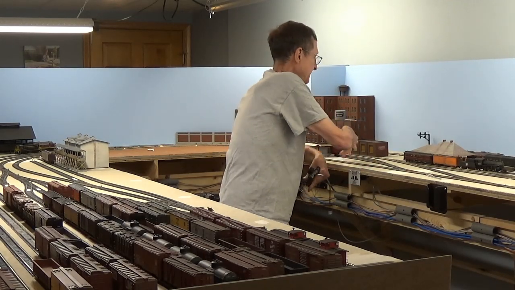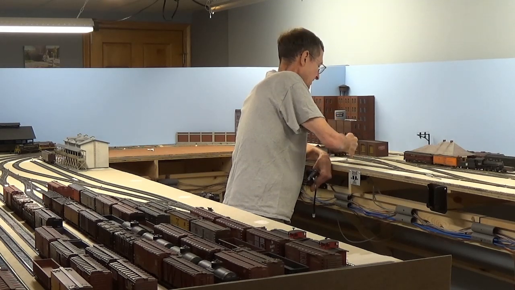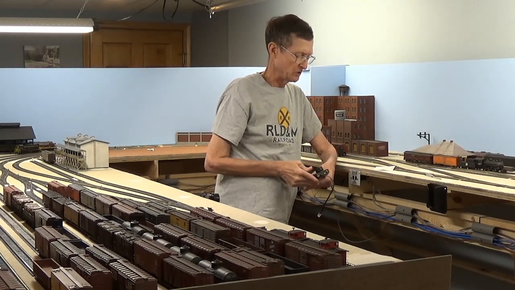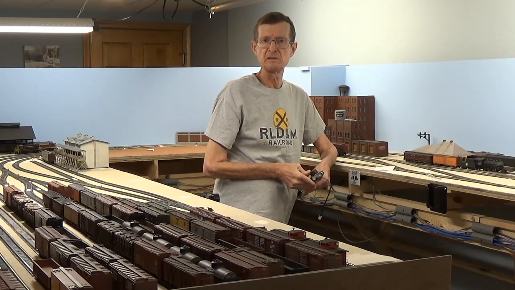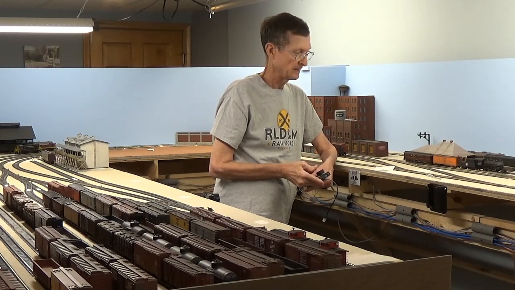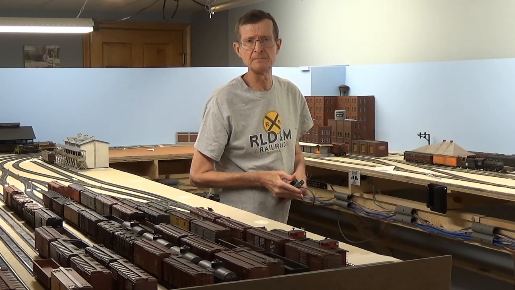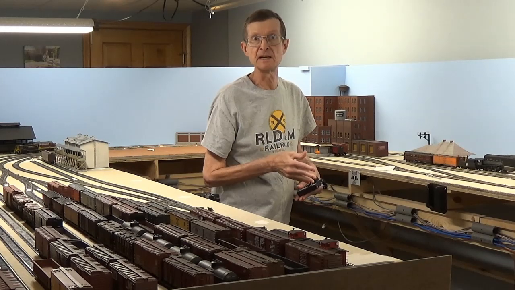I want to double check my schedule here to make sure that I know where I have to be. Next stop is going to be Cameron Junction, and I have a 15-minute stop there, so let's head out. I'm not using the bell or whistles at this time because I'm narrating this and that's just going to be extra noise.